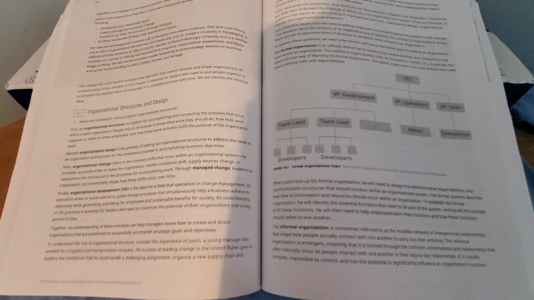Next, it moves on to organizational change, which refers to the constant shifts that occur within an organizational system. For example, when people enter or leave the organization, market conditions shift, supply sources change, things along those lines. Lastly, it speaks on organizational development, which is the label for a field that specializes in change management.